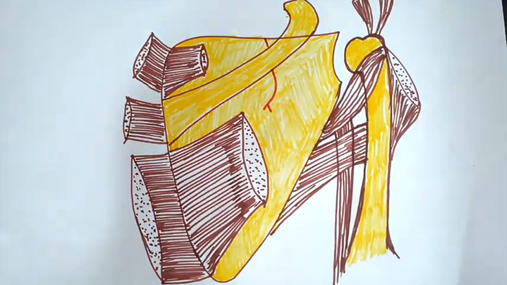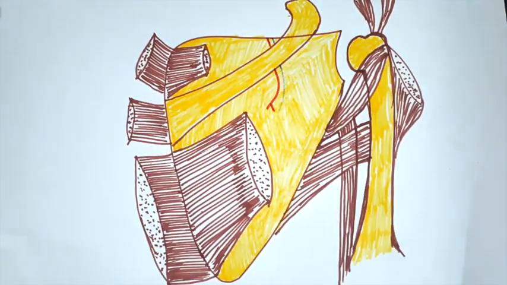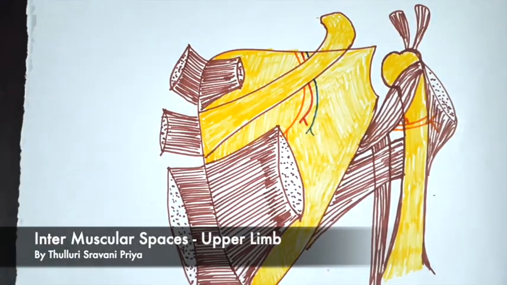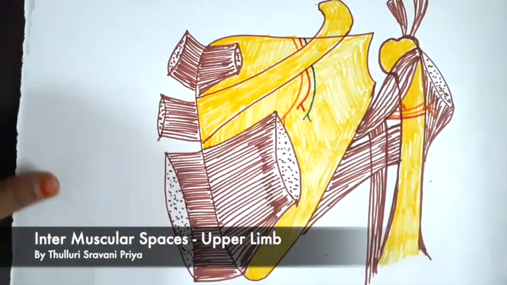These are the suprascapular vessels, suprascapular artery and vein. So now I am just here drawing orange color to differentiate.